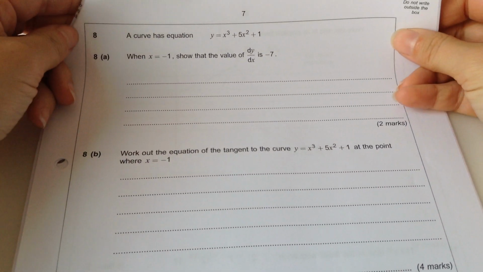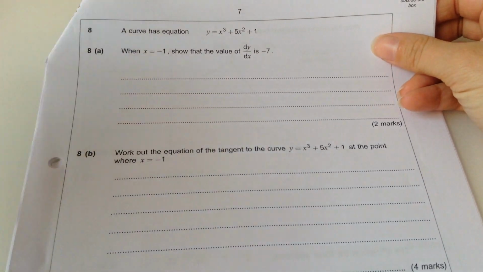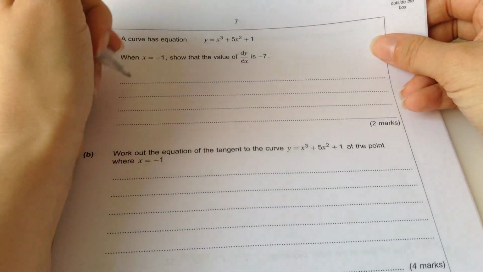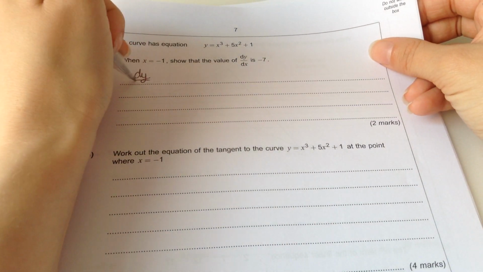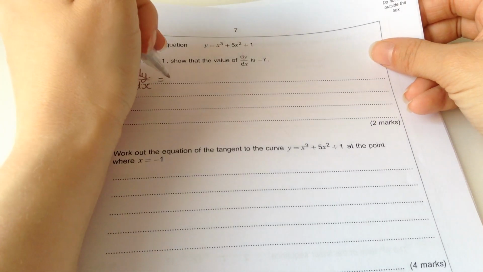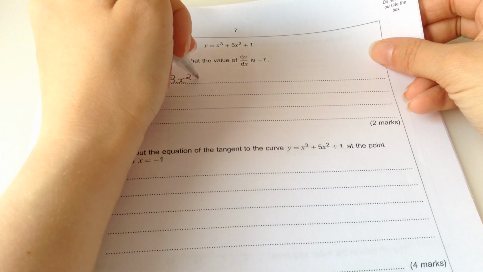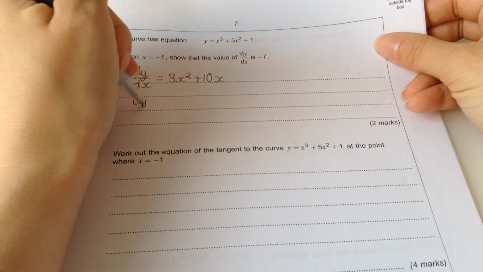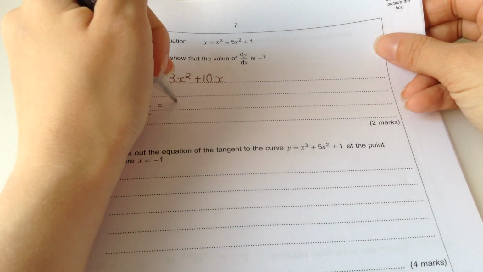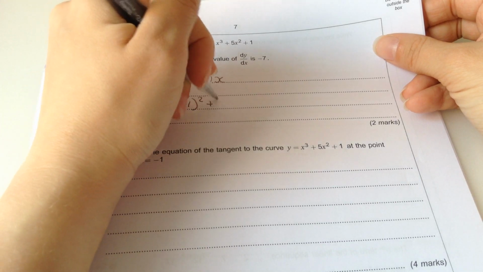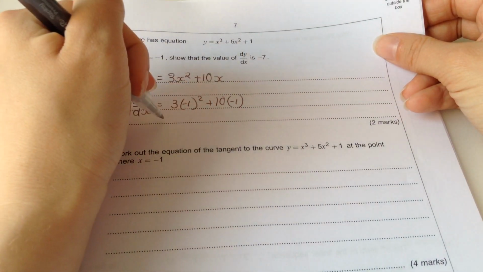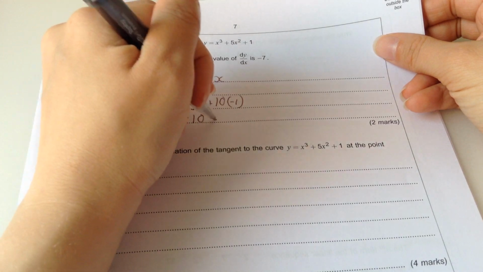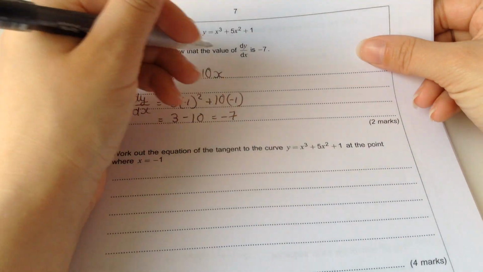Okay. A curve has an equation, ooh, it's a cubic. When x is minus 1, show that the value of dy by dx is minus 7. Okay, let's find dy by dx. So that's 3x squared plus 10x. So if I put in minus 1, what's that? Minus 1 squared is 1, times 3 is 3, times 10 is minus 10, so 3 minus 10 is minus 7. Okay, shown.